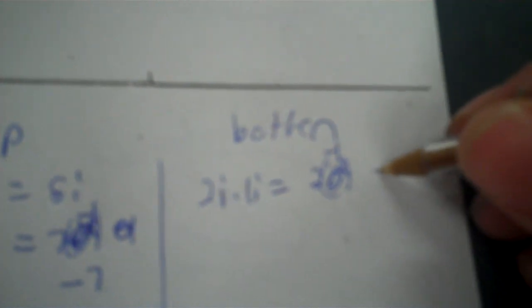Now denominator, you're just taking 2i times 1i. Just one product you have to find. So it's 2i to the second. Negative 1, 2 times negative 1 is negative 2. So you put negative 2 down.